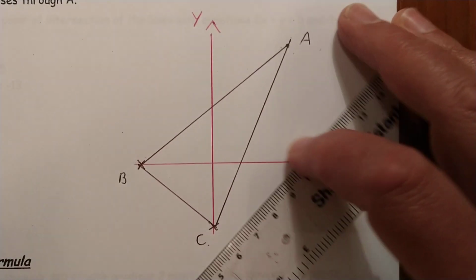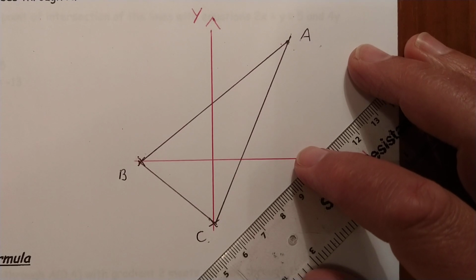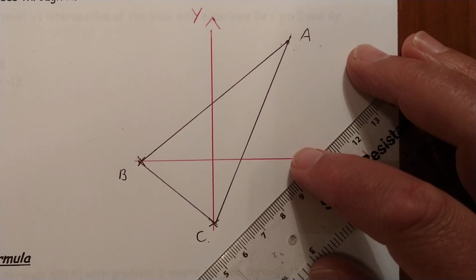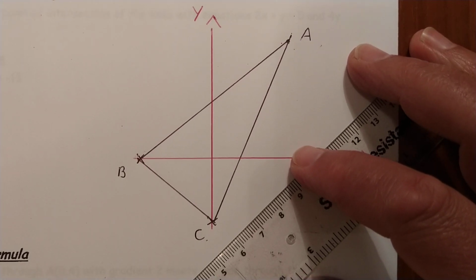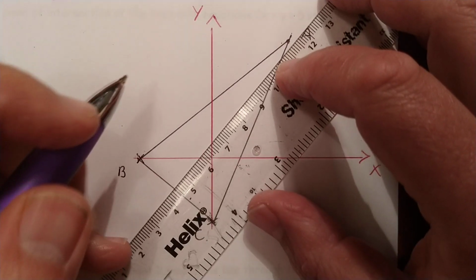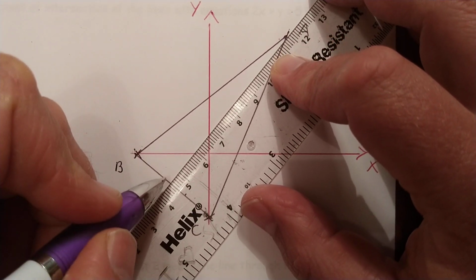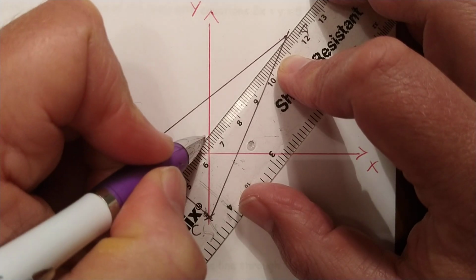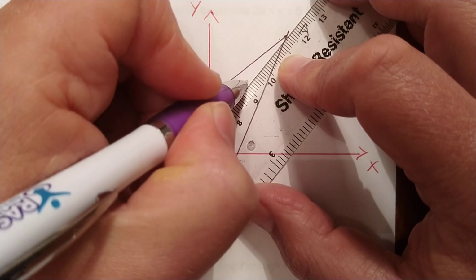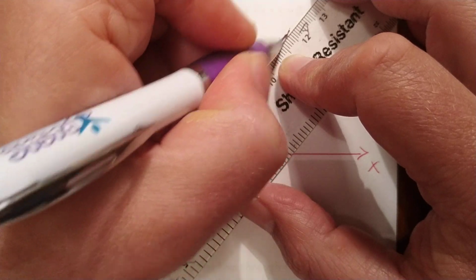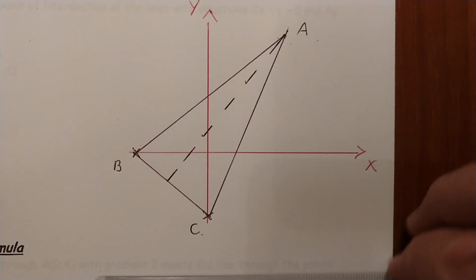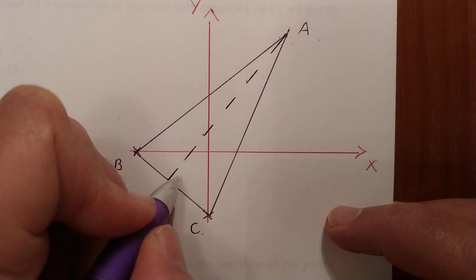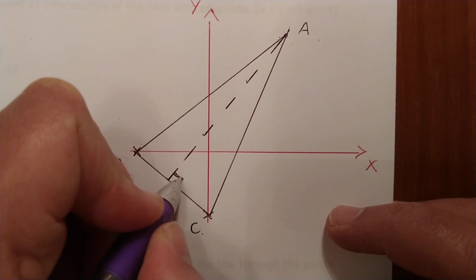So I'm going to draw it with my altitude here at 90 degrees to the opposite side. So this one here, lots of different lines going across the way. So there is my altitude. Now there's a choice of different ones, but the question said the altitude through A. That means this angle must be 90 degrees.